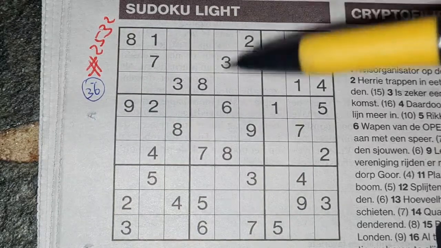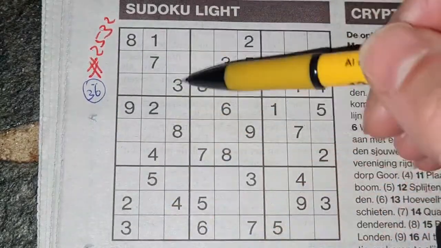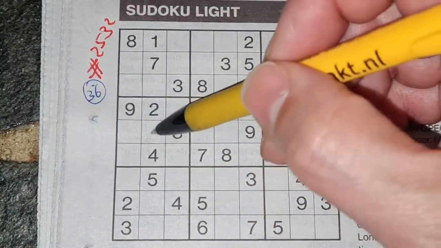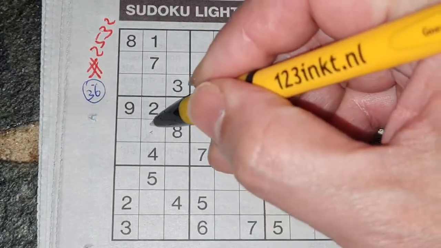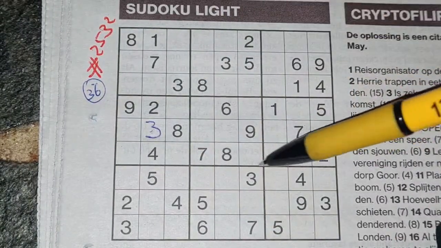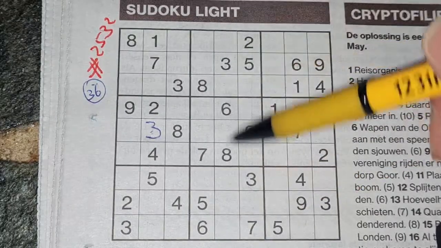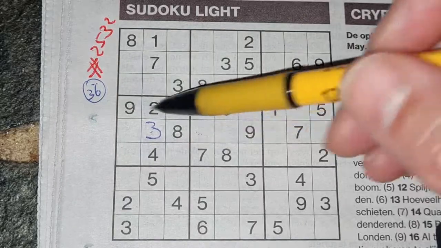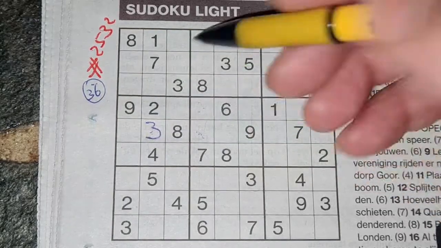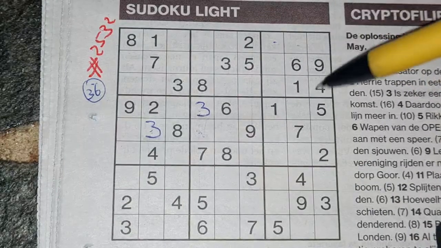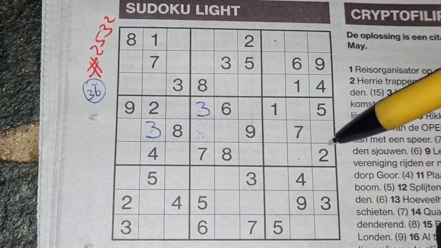Let me pick the number 3 in this column, 3 in the third column. So the column between the second column, the only place for the 3 should be there. 3 in this column, 3 in the middle column, so the column next. Only 2 places for the 3 should be here or there. We see there 3, no 3 there. 3 should be there. And I cannot continue with the 3.